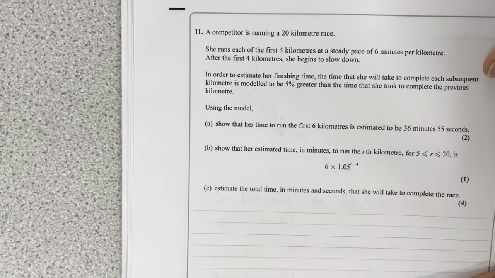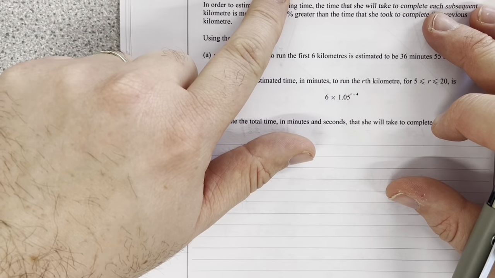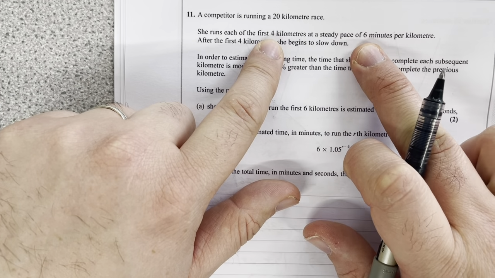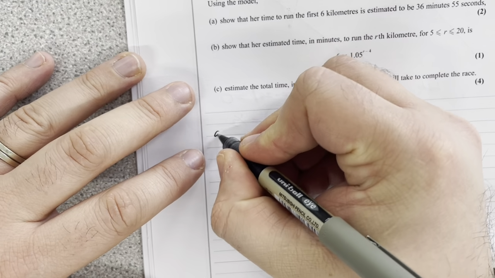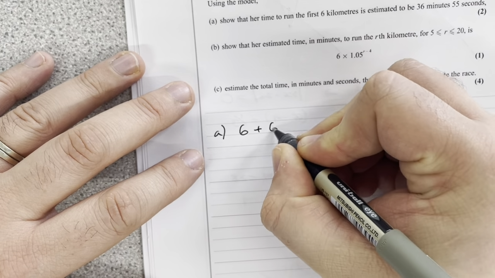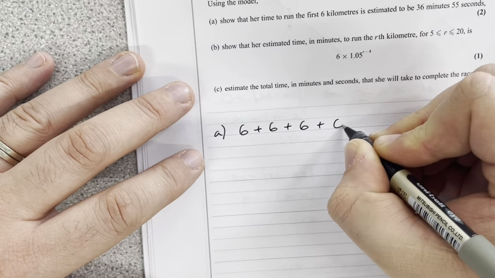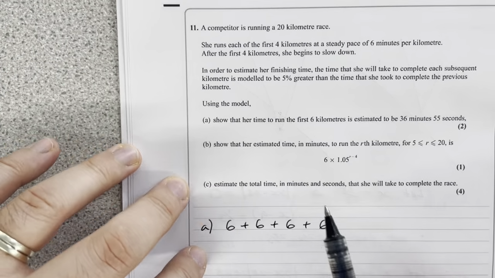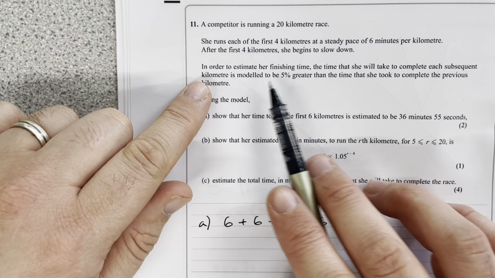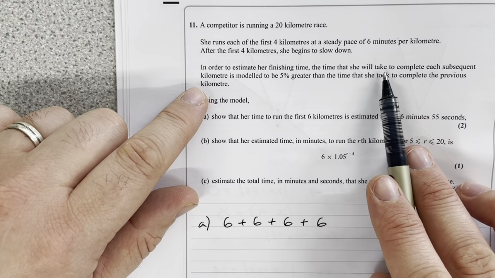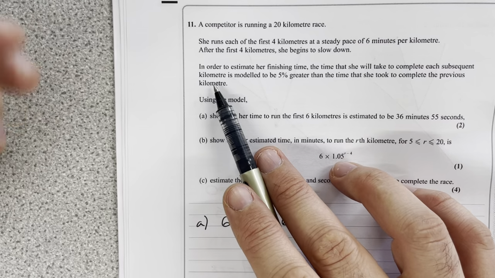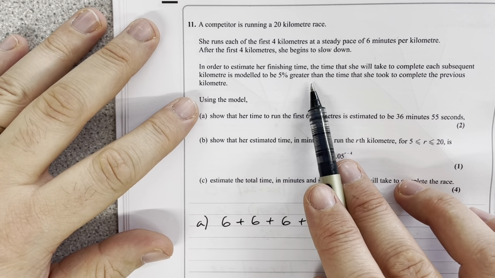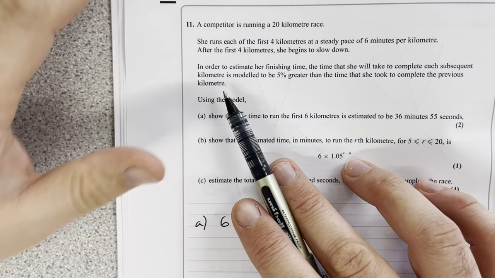Well, the first 4 kilometres is a steady pace of 6 minutes per kilometre. So the first 4 kilometres are just 6 plus 6 plus 6 plus 6. The time that she will take to complete each subsequent kilometre, so that's all the kilometres after the first 4, is modelled to be 5% greater than the time she took to complete the previous kilometre.